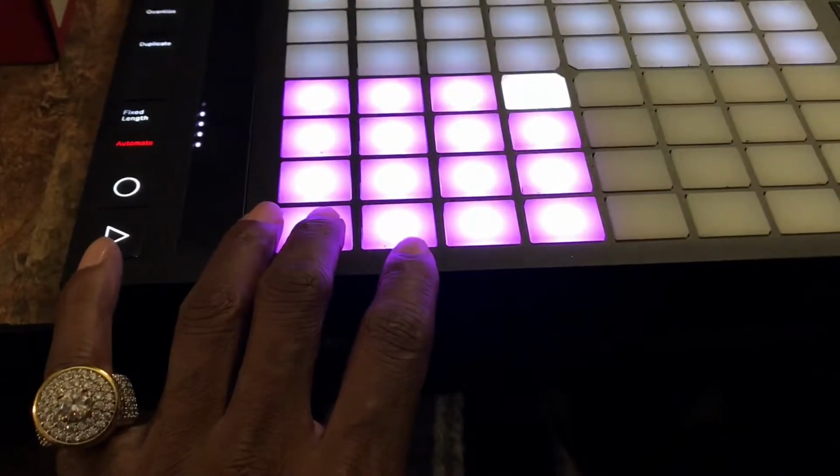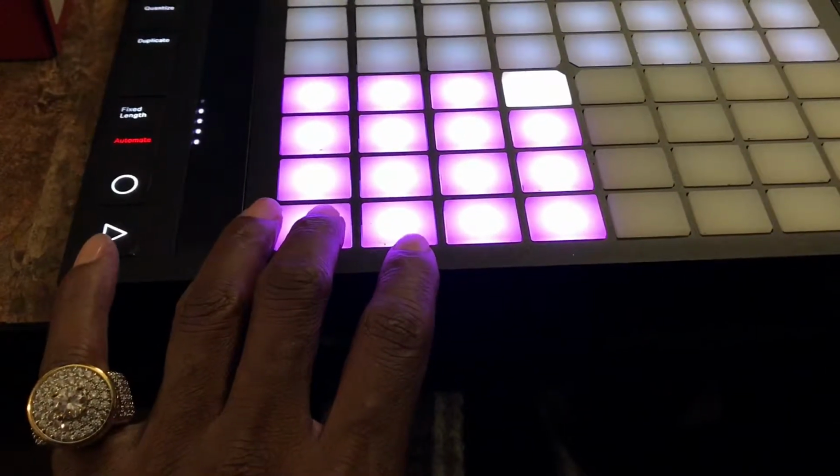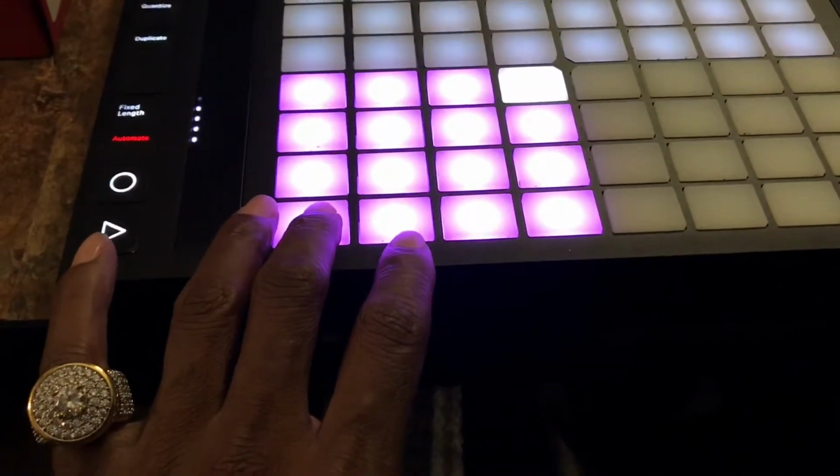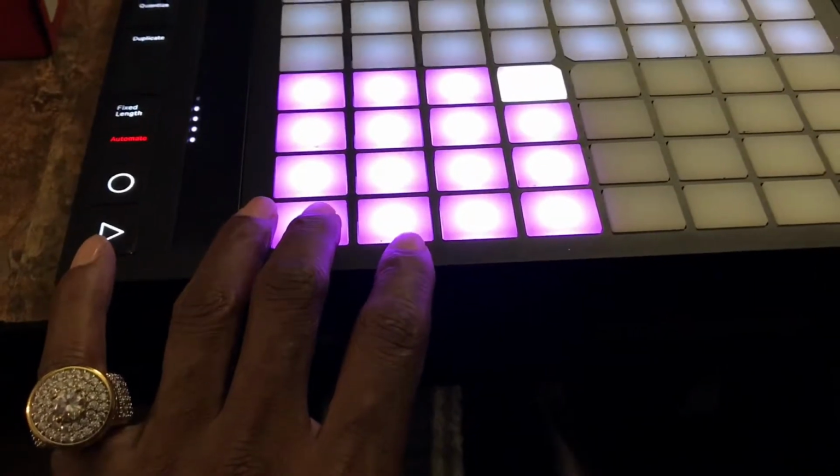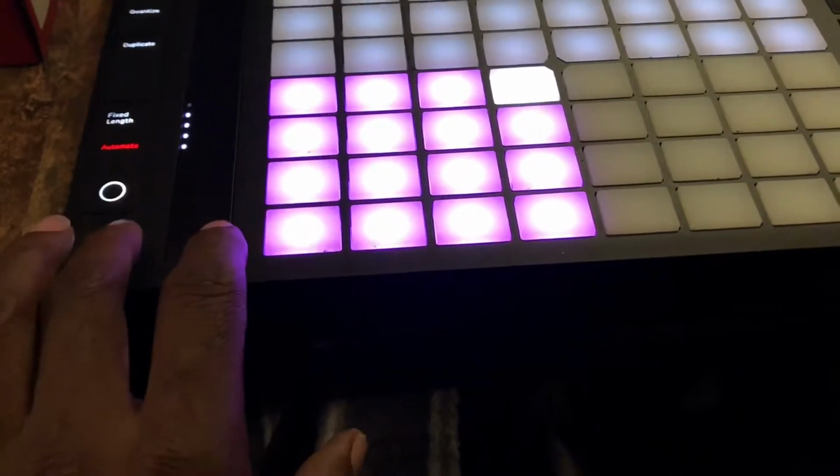This is what I created from them chops. Remember, stay in groove mode. Don't worry about cleaning up nothing. This is what I created.